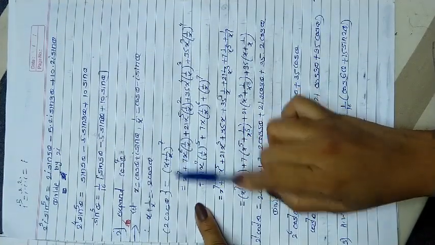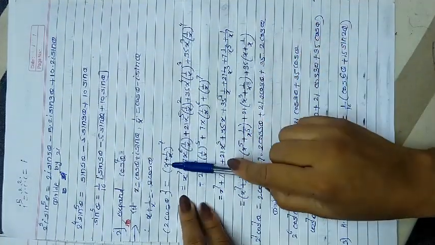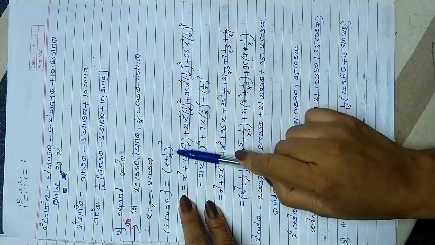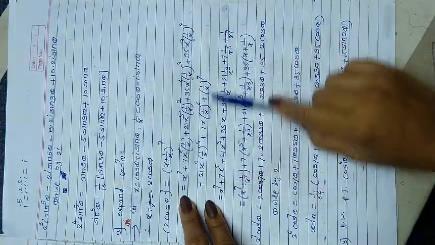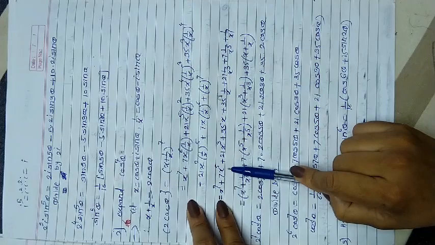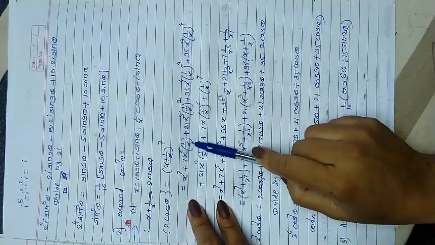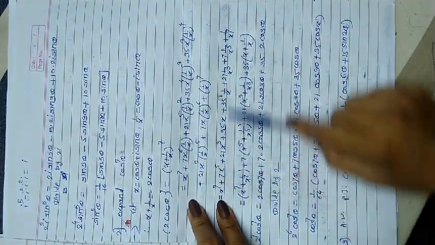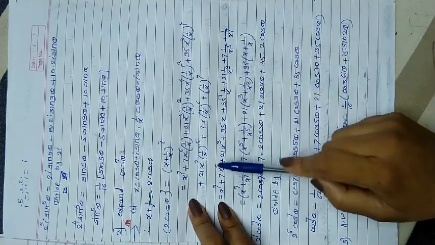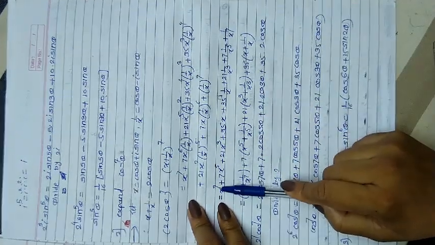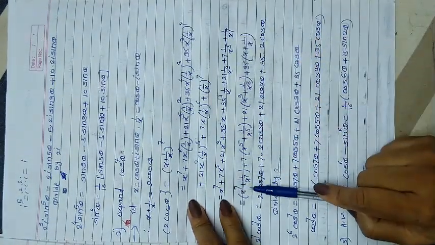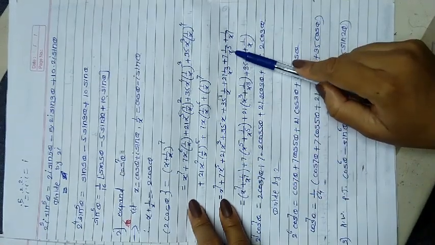Now expand this bracket using Pascal triangle. a is x, b is 1 upon x, a plus b raised to 7. Expand this by using Pascal triangle. Now the next step, cancel the higher power of x in the numerator and denominator. We get this. Now combine the first and last term, x raised to 7 and 1 upon x raised to 7 here, then x raised to 5 and 1 upon x raised to 5.